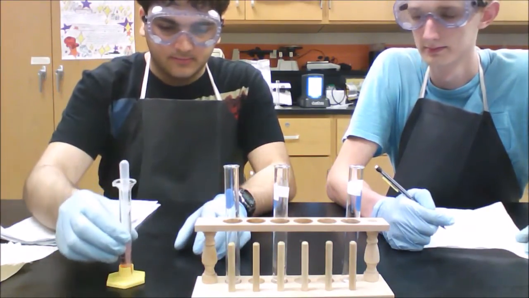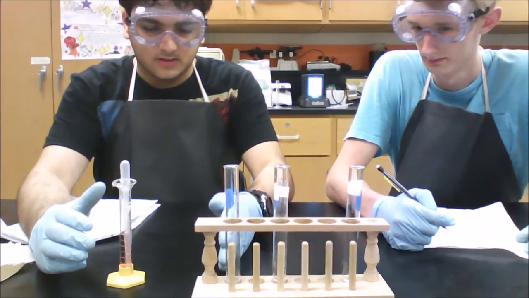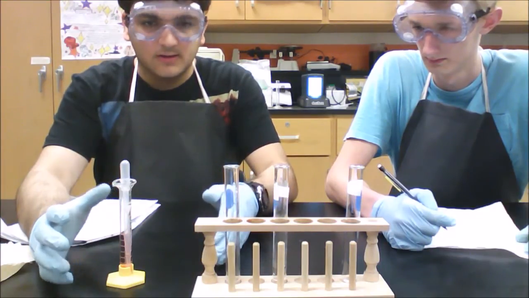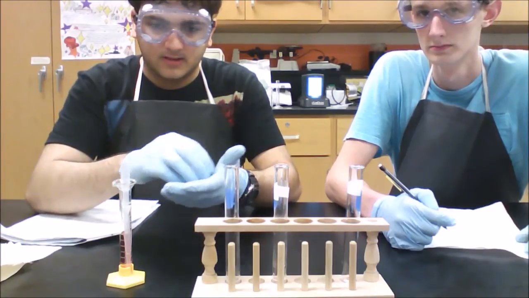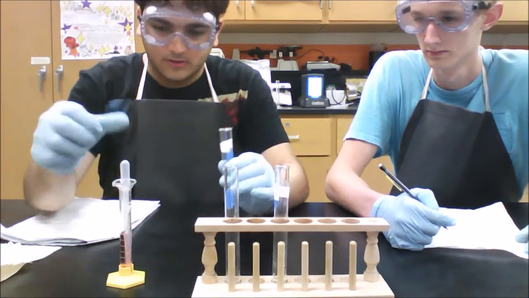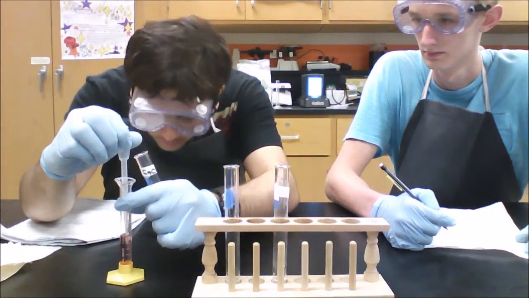And here it is, and you need 6 milliliters because you're going to add 2 to each of the test tubes, and each is going to react to form a complex ion, and later we're going to test it in heat and cold through an ice bath and a hot plate, okay? So let's start with the calcium chloride. With a clean pipette, take 2 milliliters.